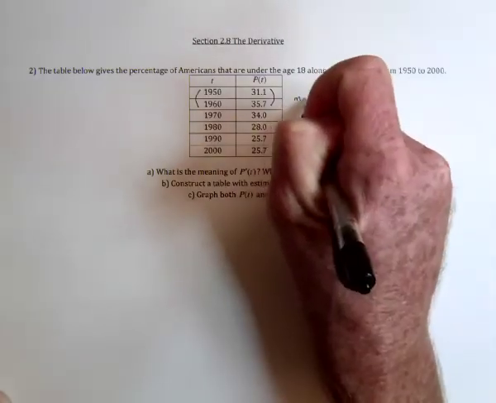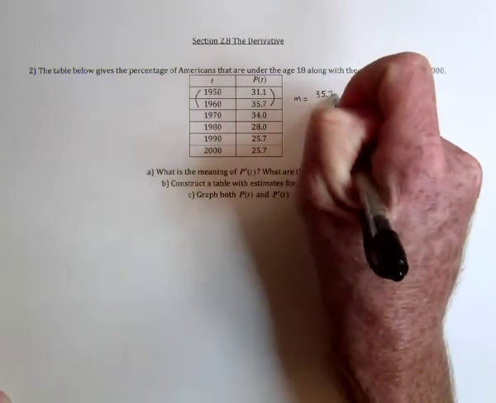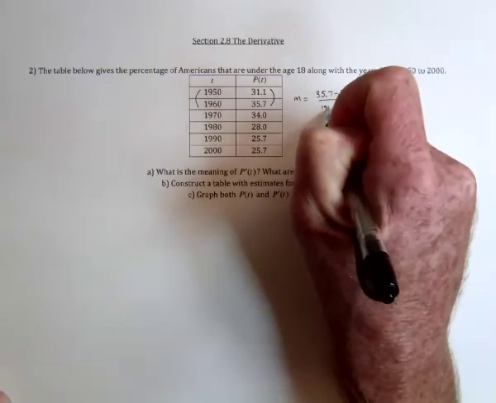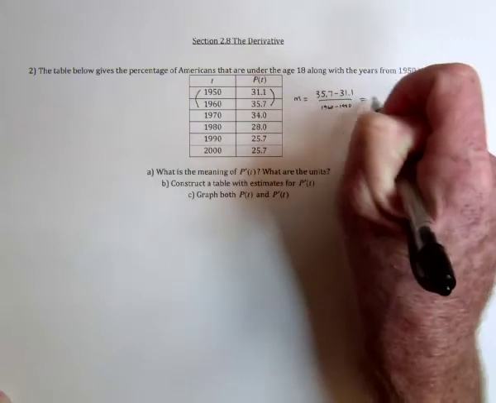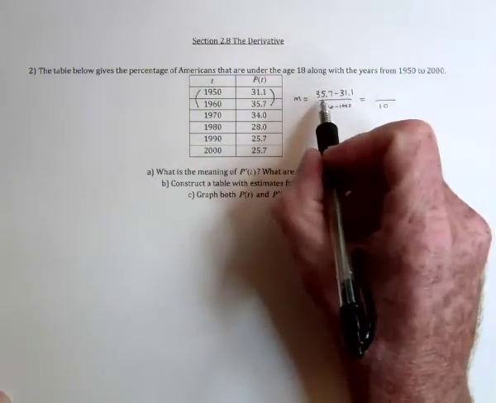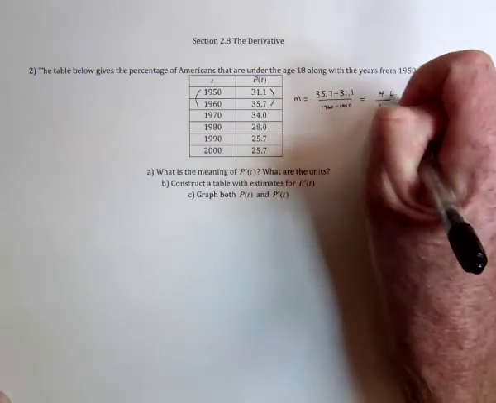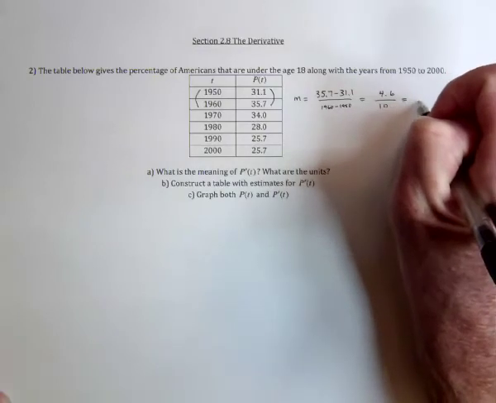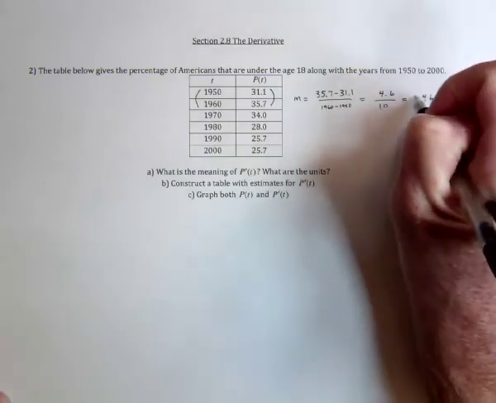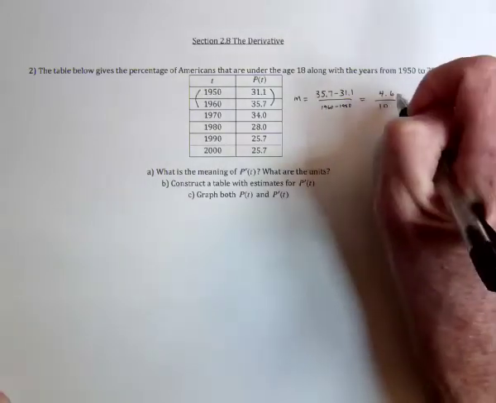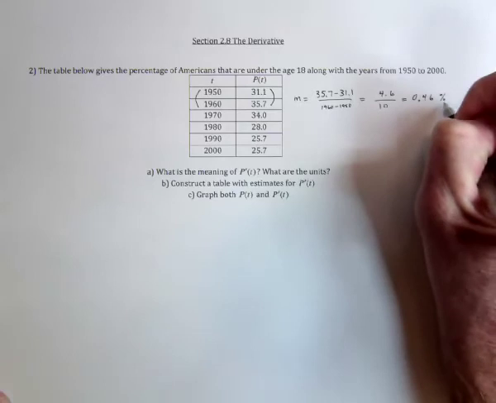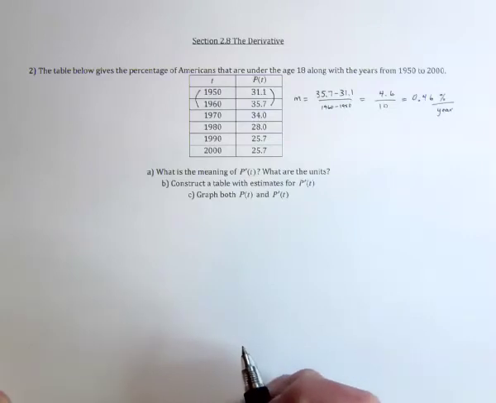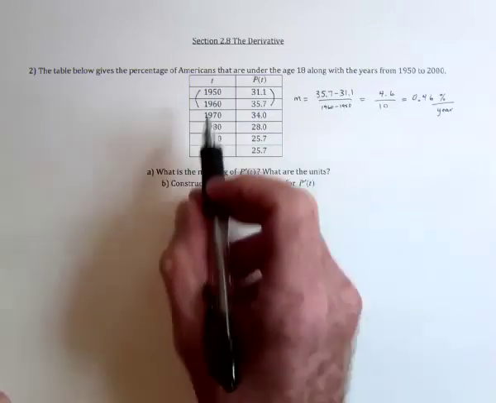And so we would have the slope equals 35.7 minus 31.1 over a 10-year interval, so 1960 minus 1950. So let's see, this would be 4.6. And so it actually went up by about 0.5% per year. So this was in percent, and the 10 was in years. So it's going up by approximately 0.46% per year over that decade.